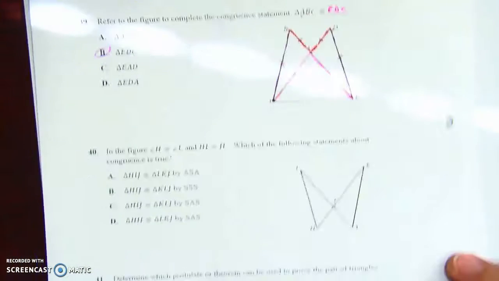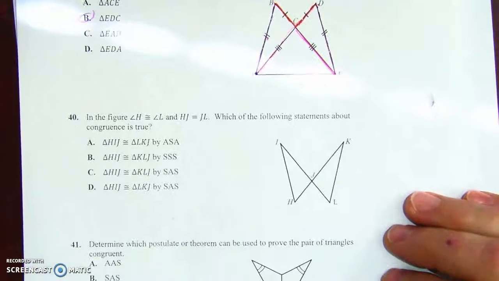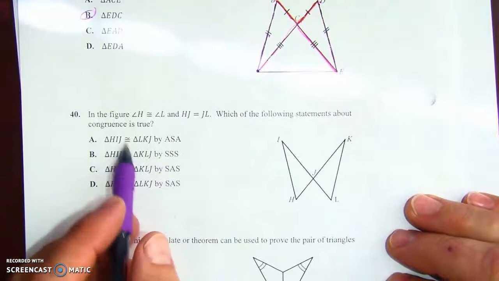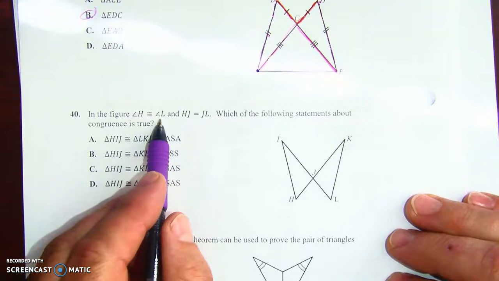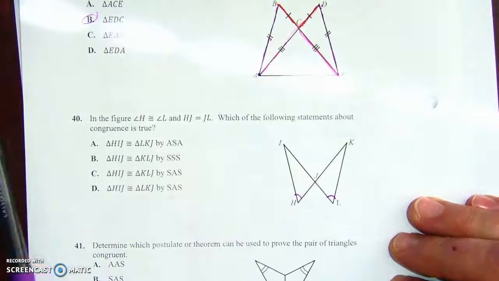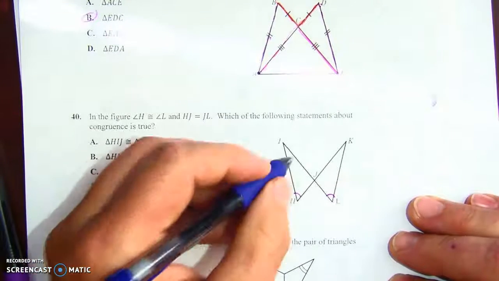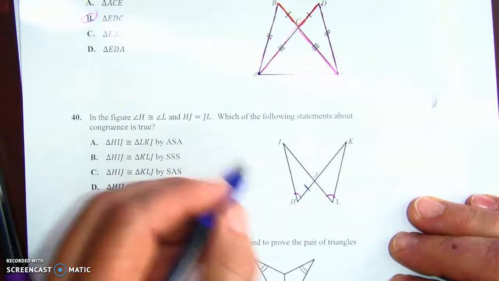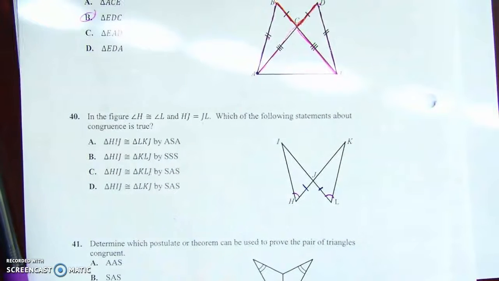Okay. All right, number 40. See, we're moving quickly on these ones. These are fairly nice to do. Now we're going to talk about how these match and how they are congruent based on this. In the figure, H is congruent to L. H and L are congruent. Okay. And then HJ, which is right here, is congruent to JL, which is here.